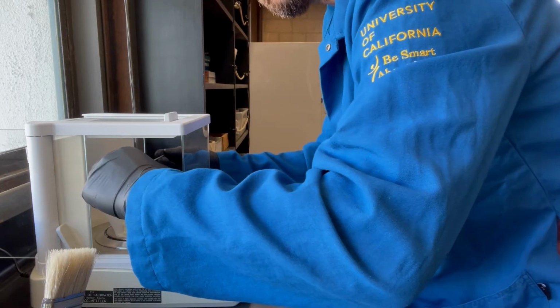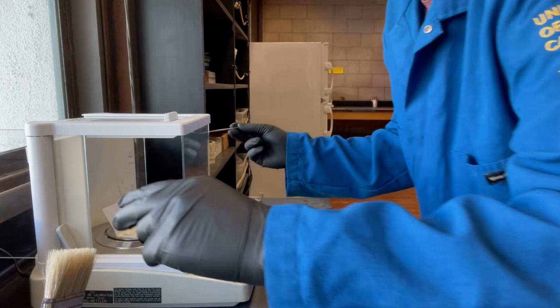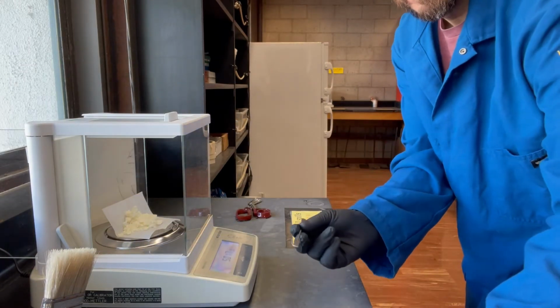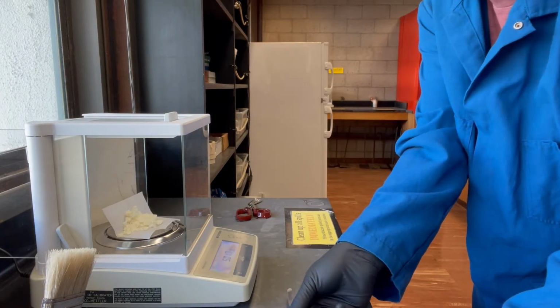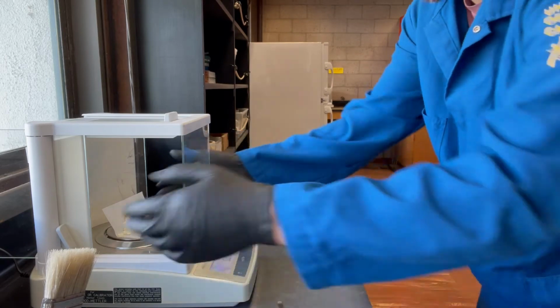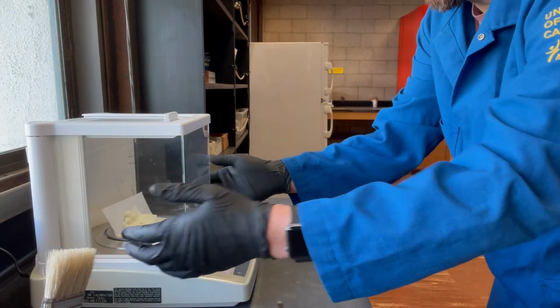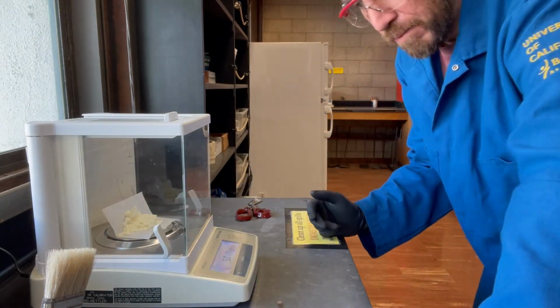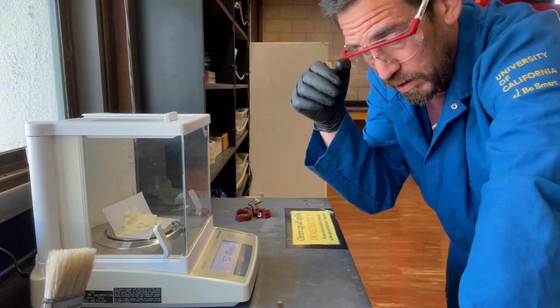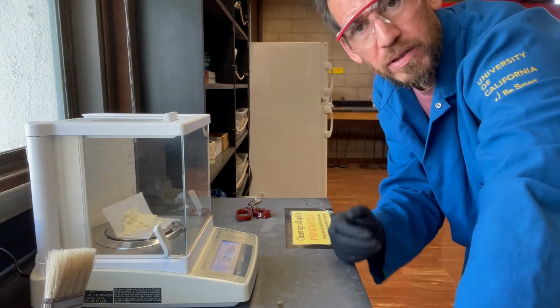Cool. We have 5.017 grams. Okay. I'll go ahead and close this just to make sure it doesn't change, but it should be good. 5.01. I'm hitting the bench top, so it's messing it up a little bit.